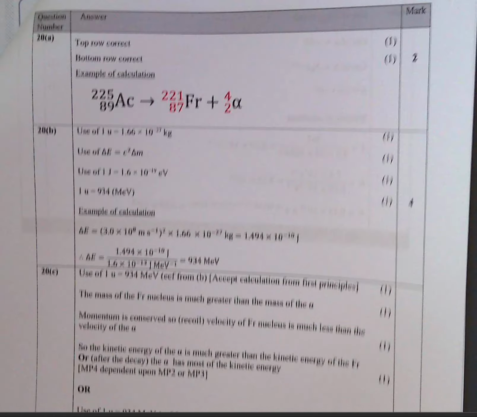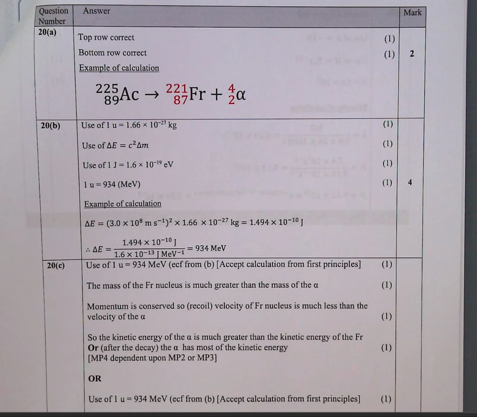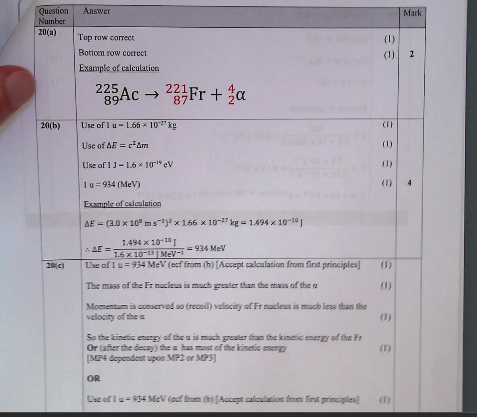I'll let you have a look at that while I get ready for the next part. Okay, so that's the mark scheme that you can look at later on.